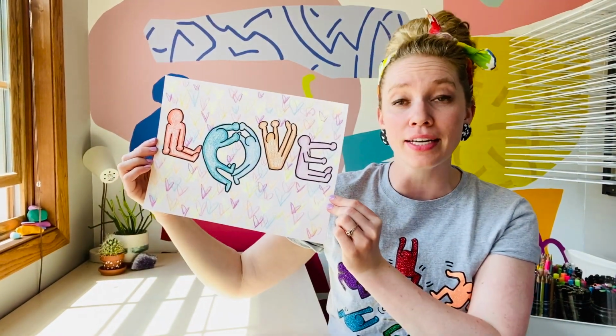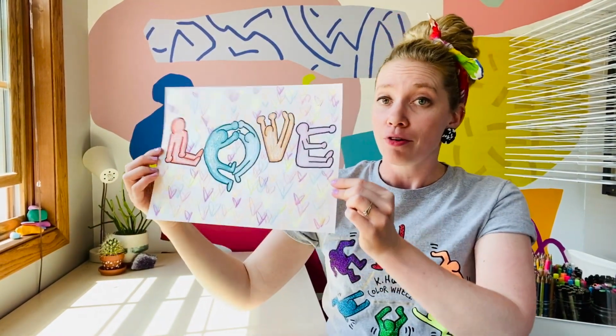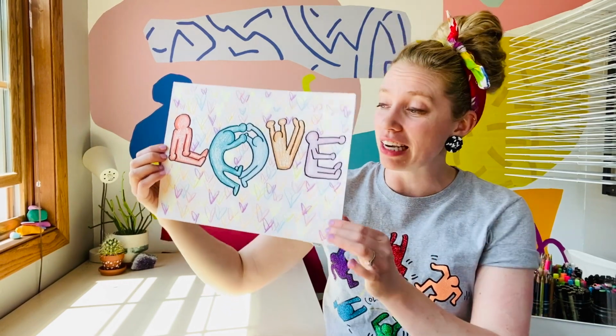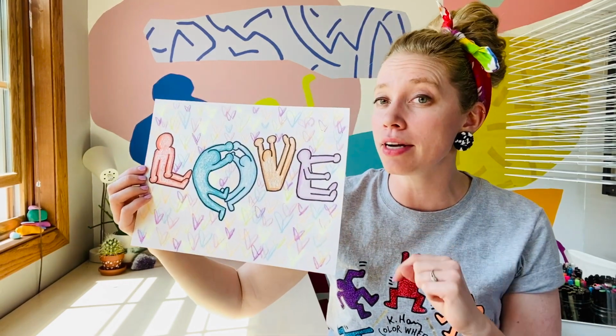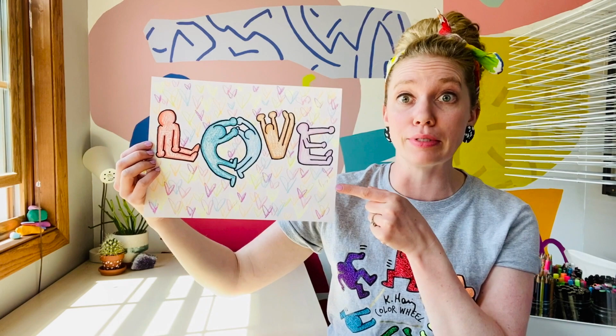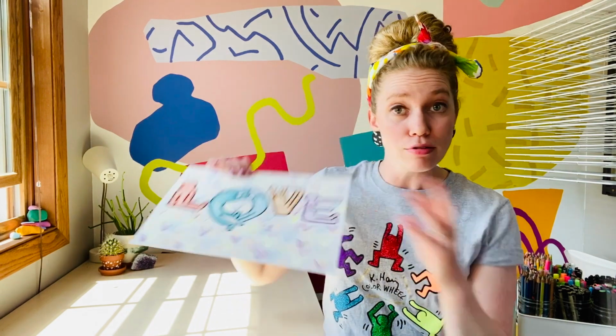Friends, my Keith Haring inspired letter art. Remember, you are your own artist that can really take your art to the next level if you challenge yourself, because this was a little tricky for me. We're going to end with a mindful meditation, and for this one, we're going to focus on the word that I chose, which was love.